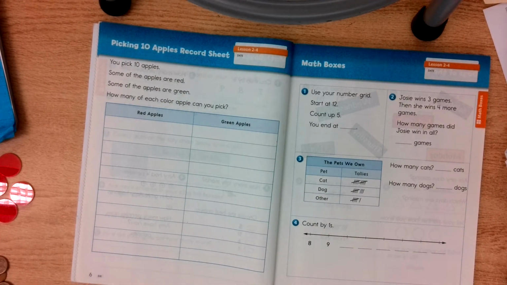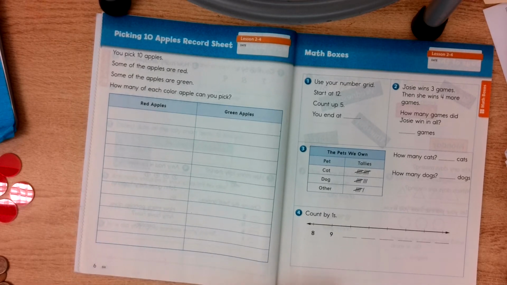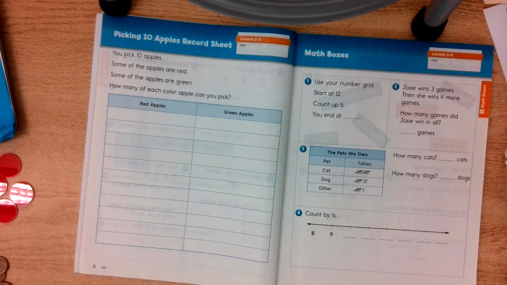Okay, so if you have not completed yesterday's work, page number 6, I want you to stop this video and not continue until after you've completed page 6 in your workbook. Today's lesson is going to show you an easy way to make sure you get all your combinations of 10. So again, if you have not finished page 6 in your workbook, Picking 10 Apples recording sheet, please stop the video, finish this page, and then come back to this video.